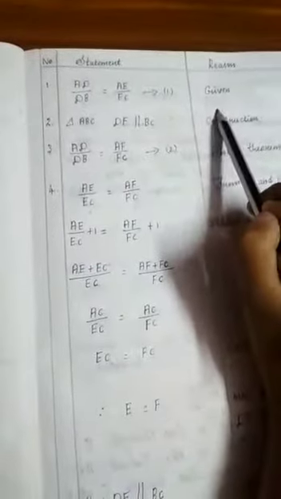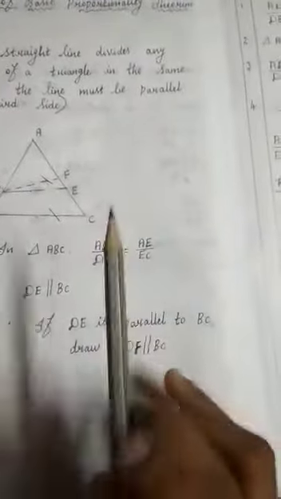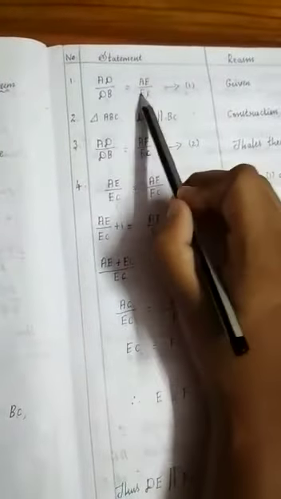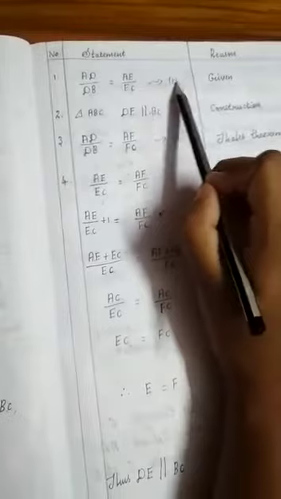So see that proof. First put the number. After each statement, you have to write the reason. So the first step, what is the given part? That part you have to consider as equation 1. So you have to write AD divided by DB is equal to AE divided by EC. That you can consider as equation 1, and the reason is that it is the given part.